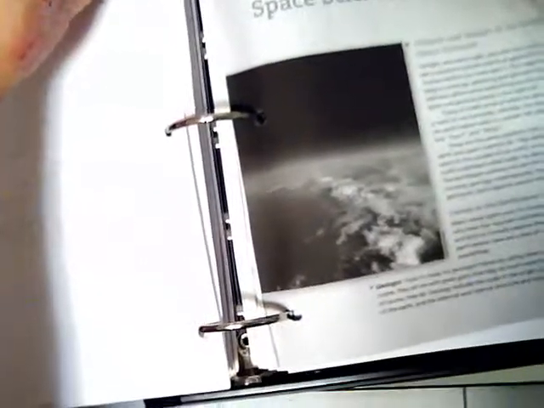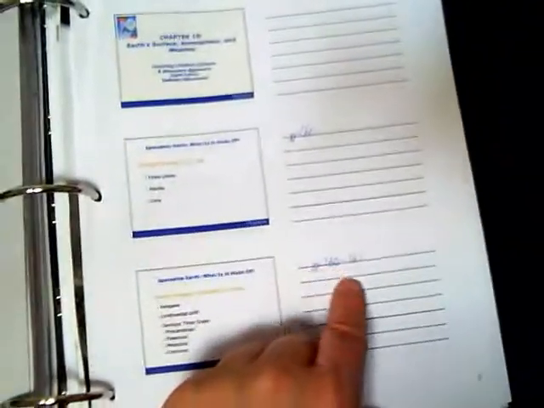Okay, for chapter 10, when it introduced part 2, that's where I put the main outlines, because there was more than one chapter listed. I still went ahead and put the page numbers where you could find them. So the lecture notes I labeled where I could find them.